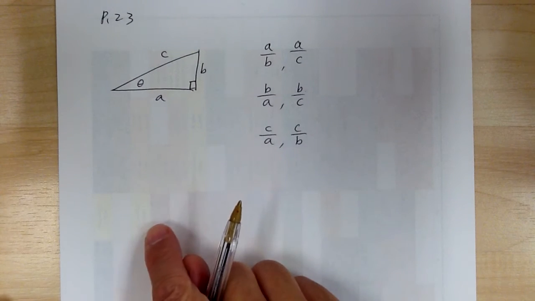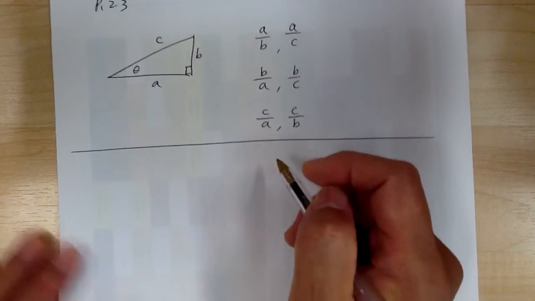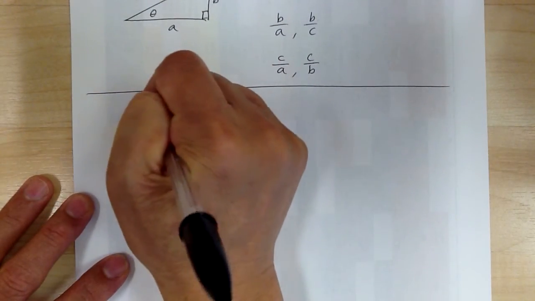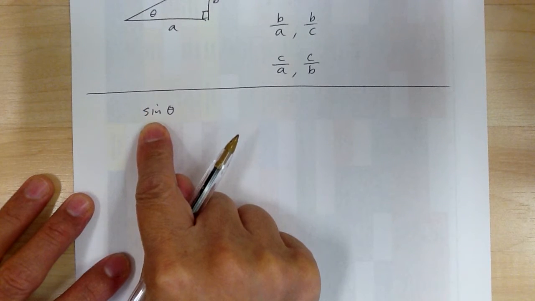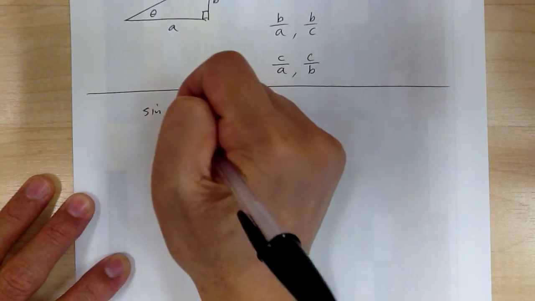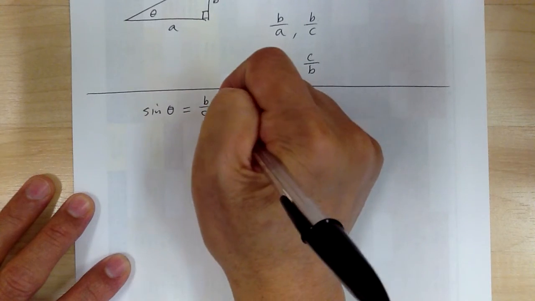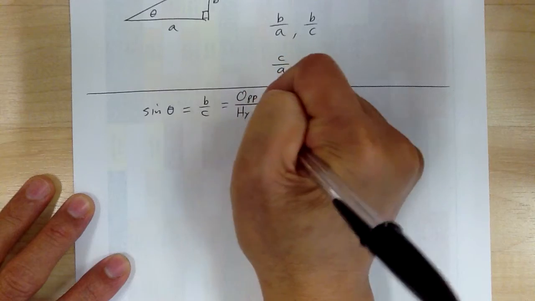If you go to the yellow box on the bottom of page 23, this is the abbreviation for sine, S-I-N-E. Sine theta is the name of the ratio for B over C, equal to opposite over hypotenuse.